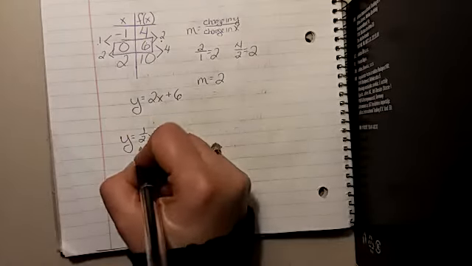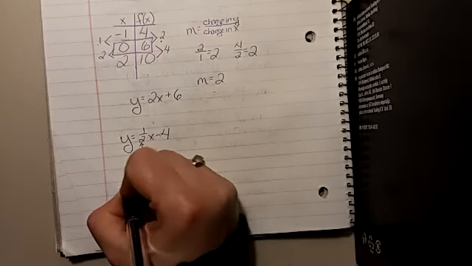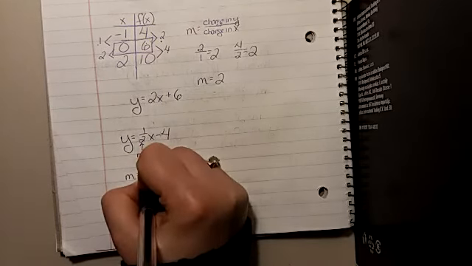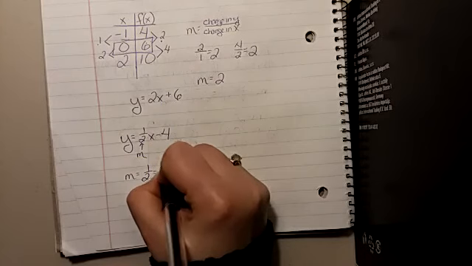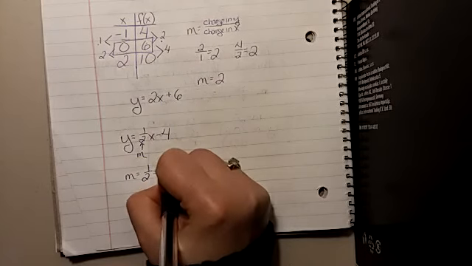Well, this is my slope. So my slope is going to be up 1 and to the right 2, because again, slope is always interpreted as rise over run when you're talking about counting spots on a graph.